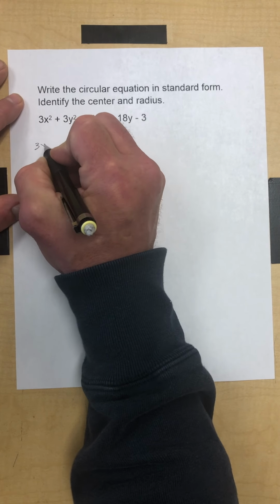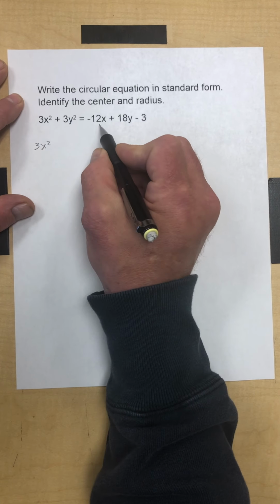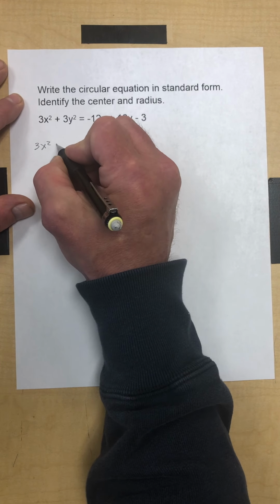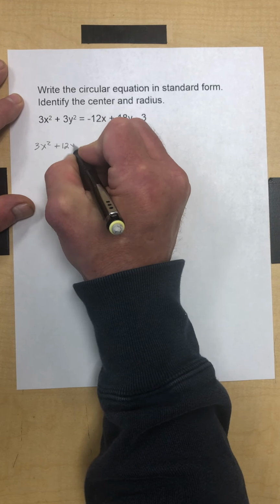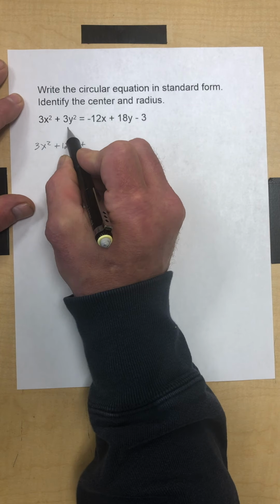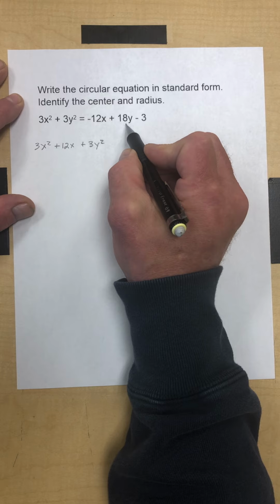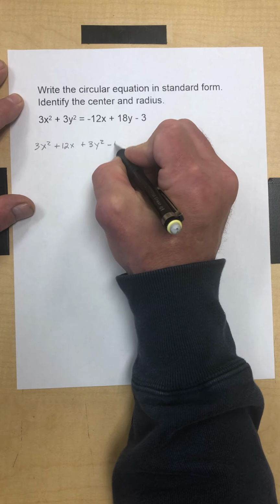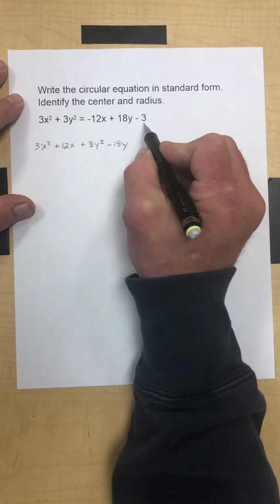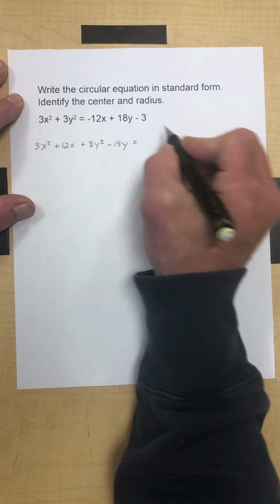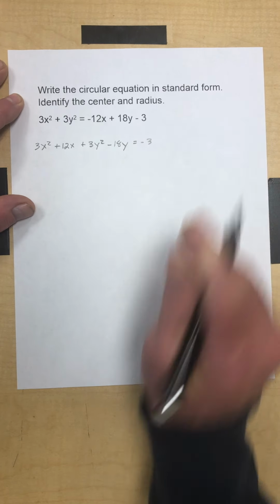Okay, so I've got this 3x squared. I bring over this negative 12x, so it becomes positive 12x. I have this 3y squared. I bring over this 18y, so it becomes negative 18y. And I'm going to leave this constant over there on the left-hand side.